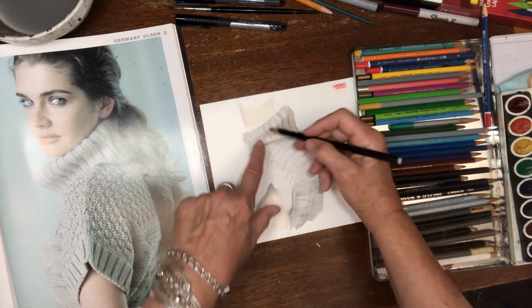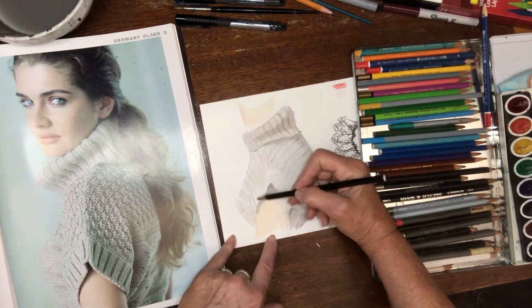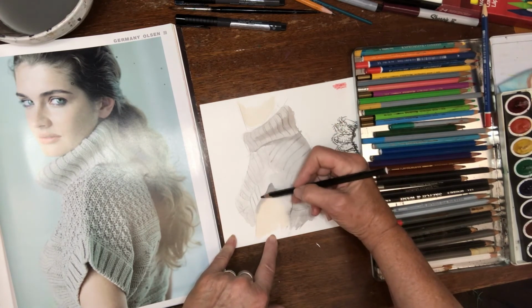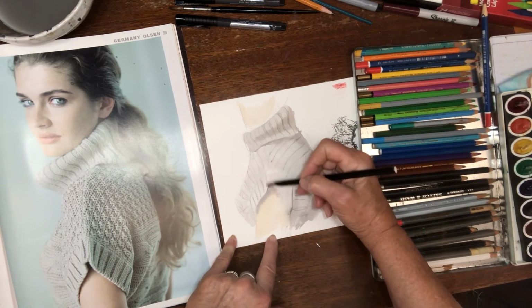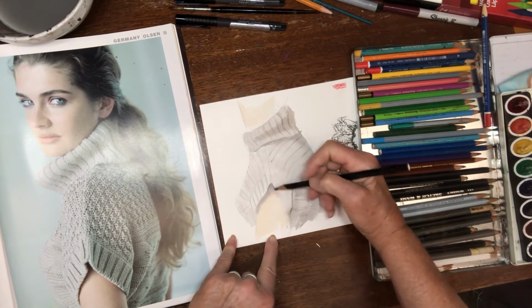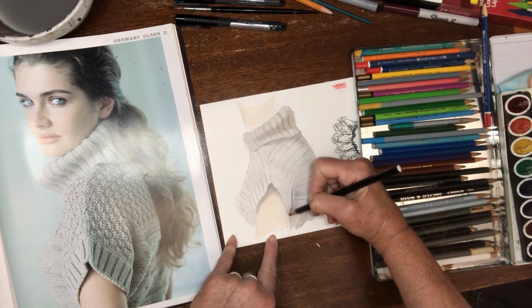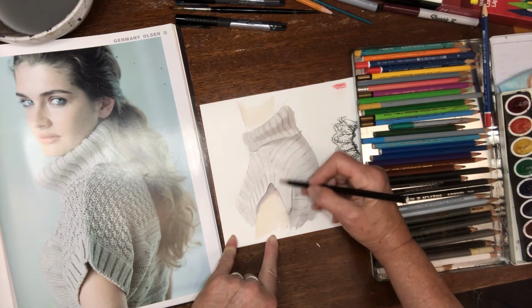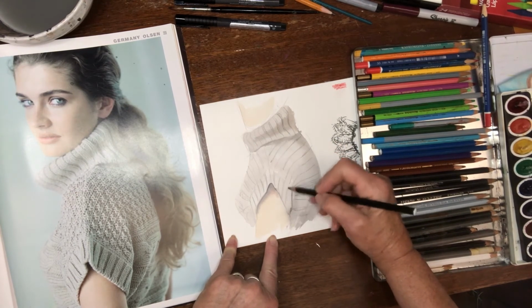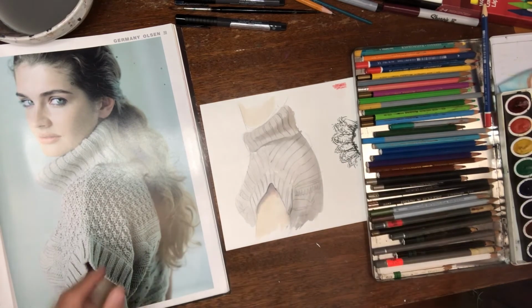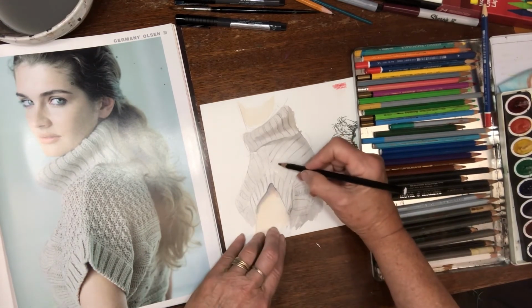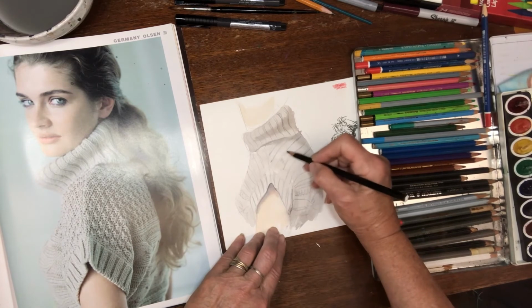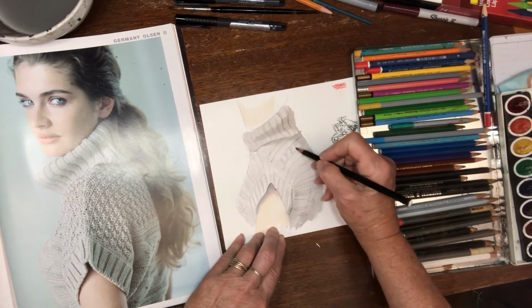The sleeves have the same kind of rib as you see up here. And you see how it kind of curves. Here I want to get a little nicer edge on the sleeve. So in here, I think I'm just going to suggest it like this.